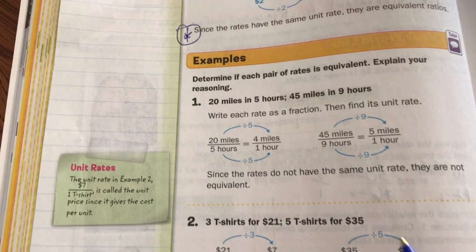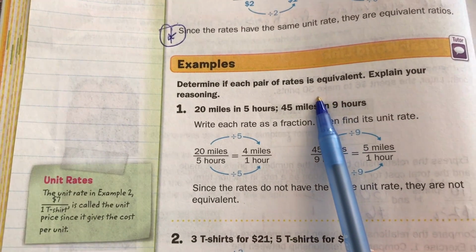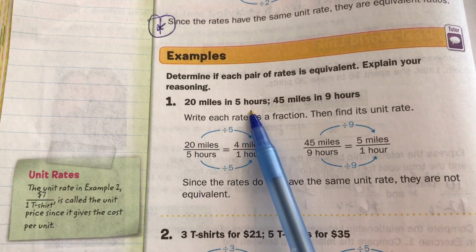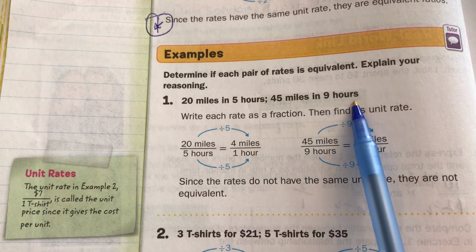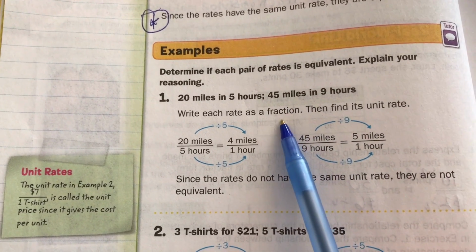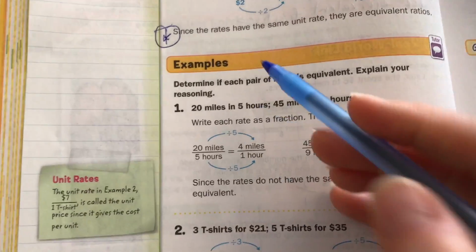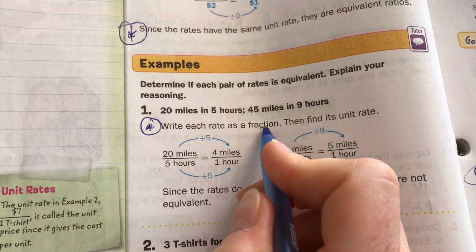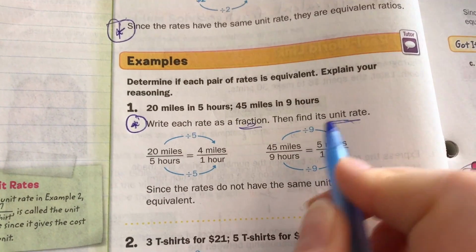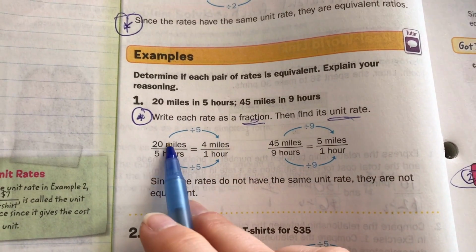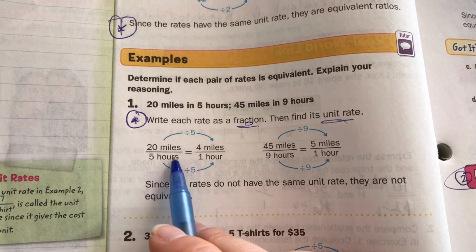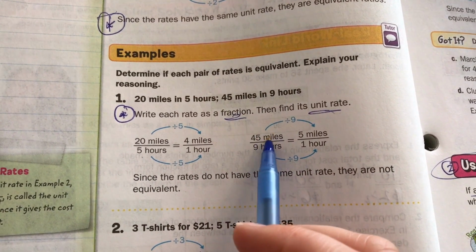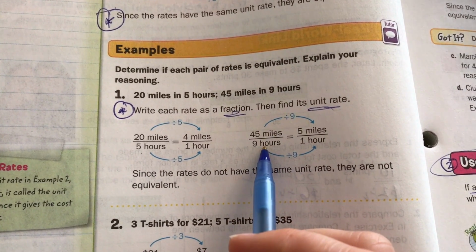Let's look at the first example. Determine if each pair of rates is equivalent. Explain your reasoning. So 20 miles in 5 hours, 45 miles in 9 hours. Write each rate as a fraction, then find its unit rate. So this is the procedure that we're following. Write it as a fraction, then find the unit rate. So 20 to 5, 20 miles in 5 hours. That's the fraction for that one. The fraction for this one, 45 miles in 9 hours.